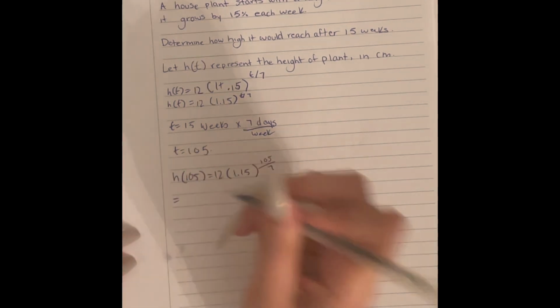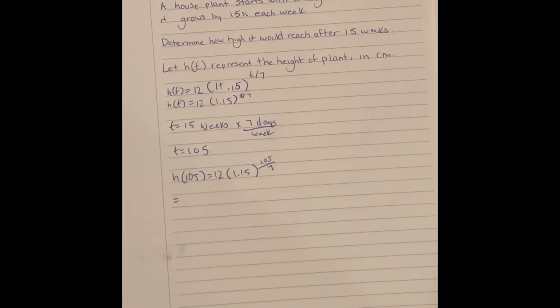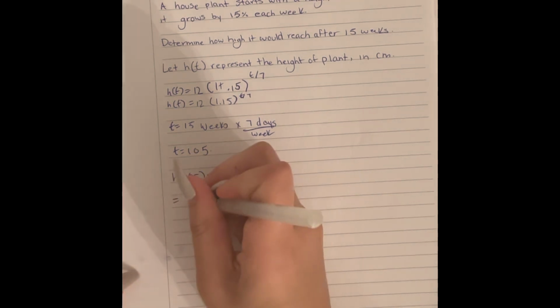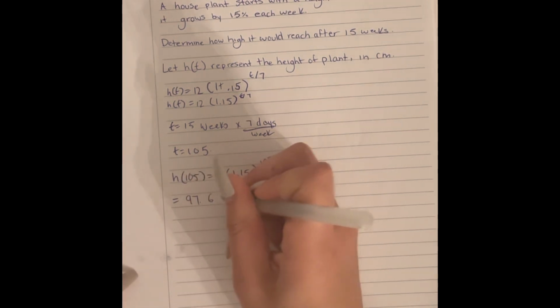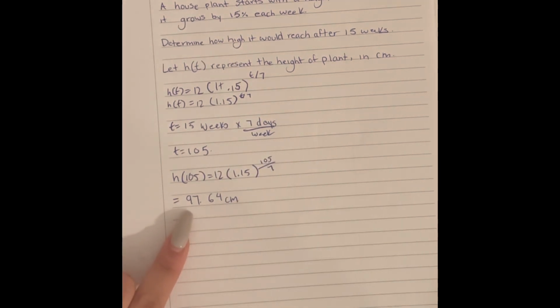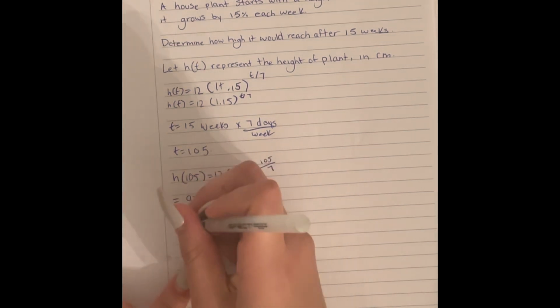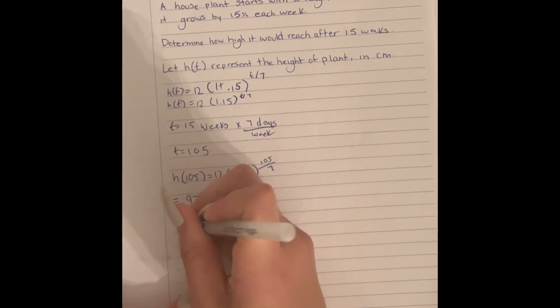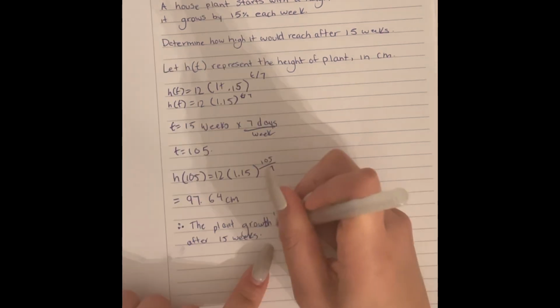So when we fill this out, I'm just going to put it in on my calculator. It's going to give us 97.64 centimeters. And so therefore, our plant is going to grow 97.64 centimeters after 15 weeks.